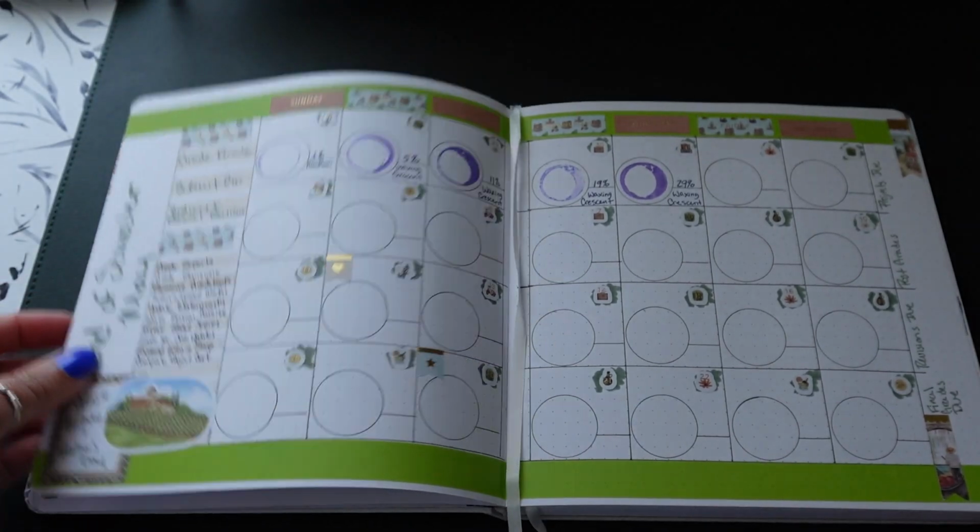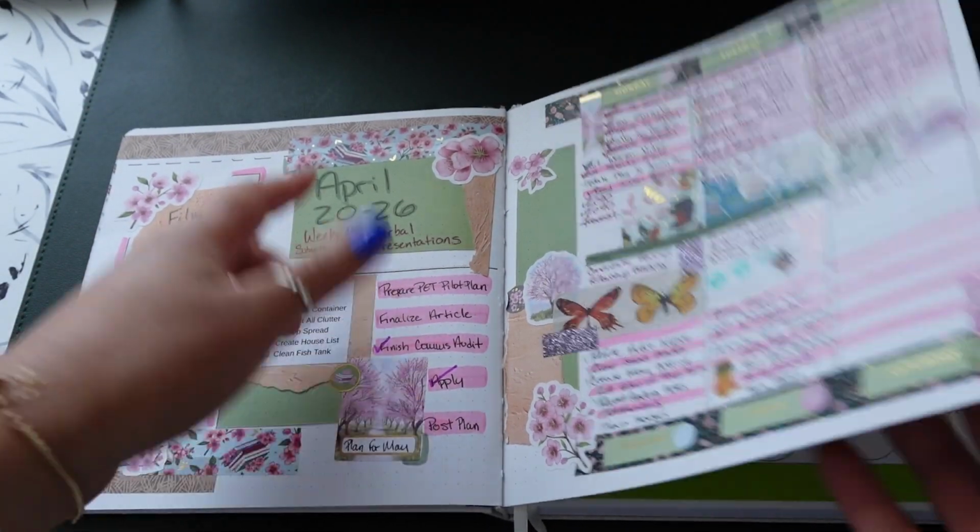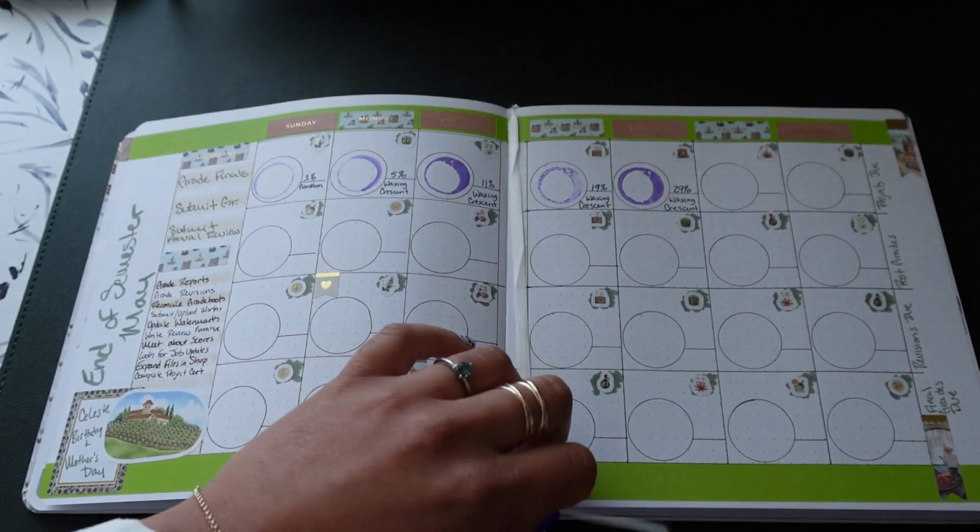All right. And that is through the end of April. So then I set up my May calendar.